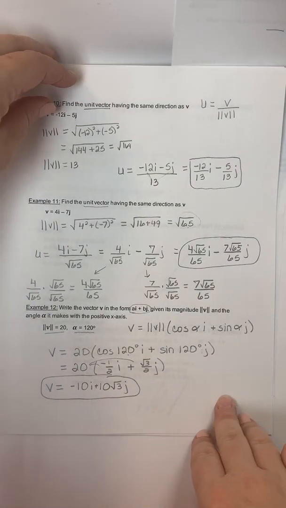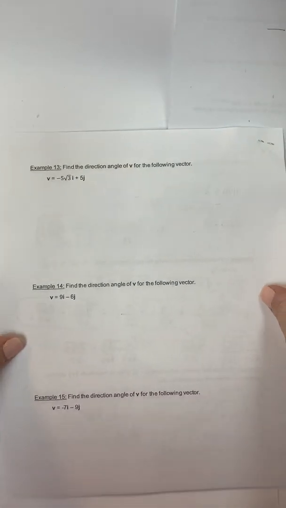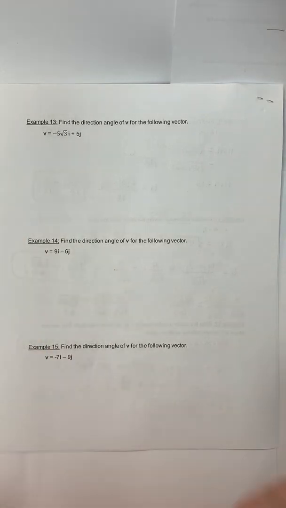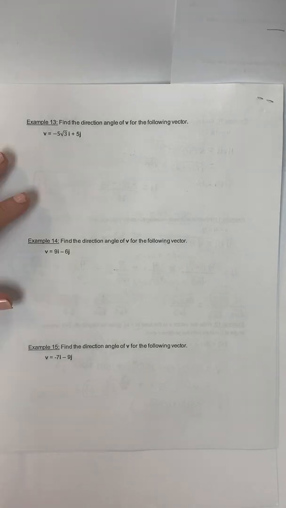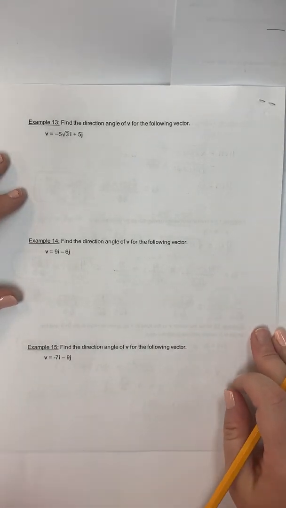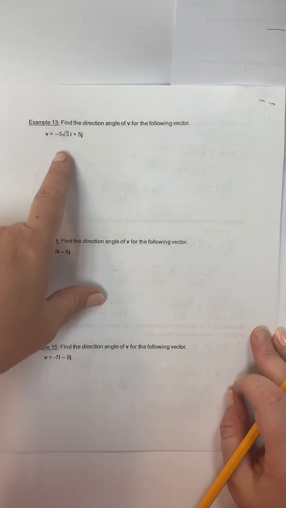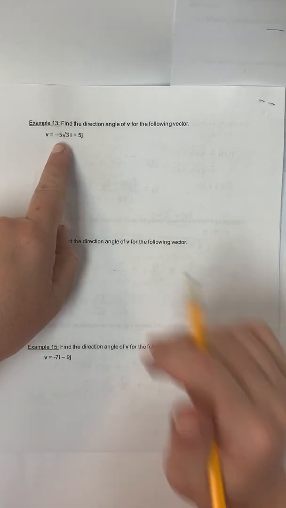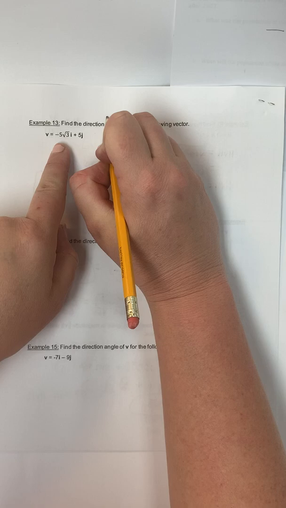Okay, last page. Told you these were short little sections. Okay, last 3 questions. Okay, a couple of these are a little bit long, but here we go. All right, so for example 13, they give us the vector. It's kind of an ugly vector, but they give us a vector, and they want you to find the direction angle.